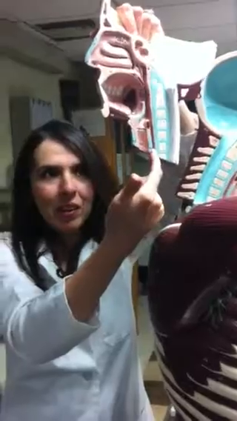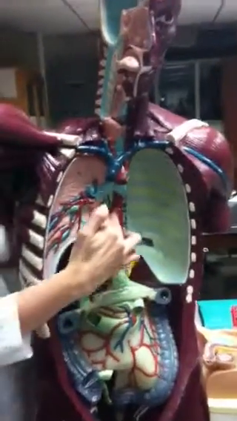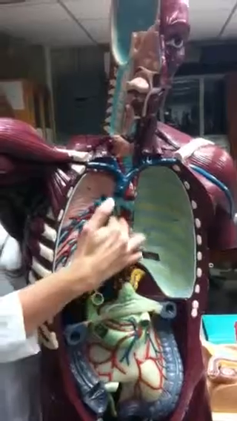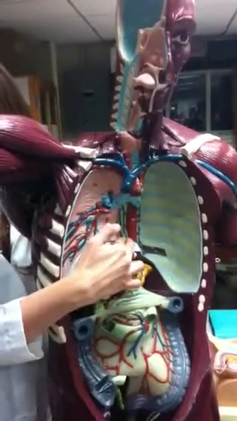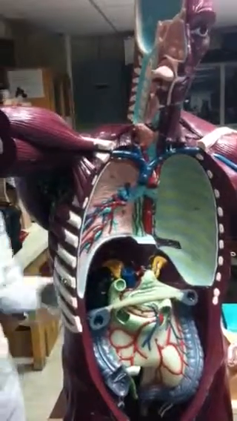Okay. I can also ask you to identify the esophagus in this lower part of the model, down here. This light green duct is also the esophagus. The esophagus is a muscular duct that has peristalsis to direct the food into the stomach.